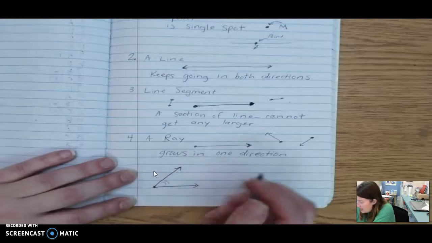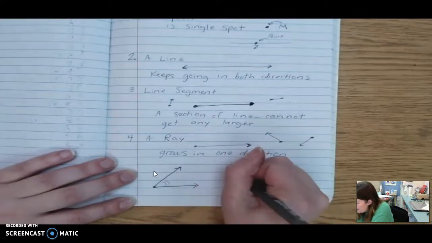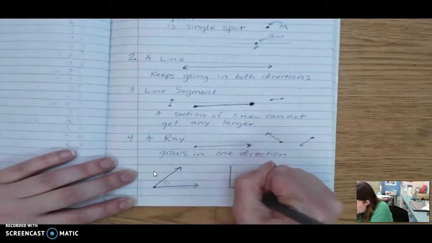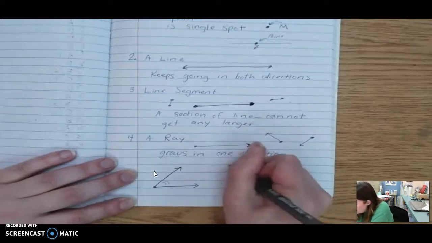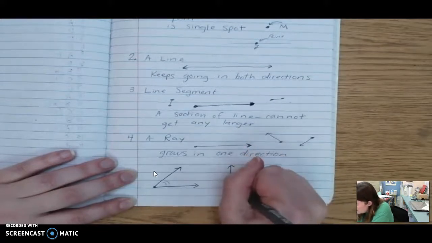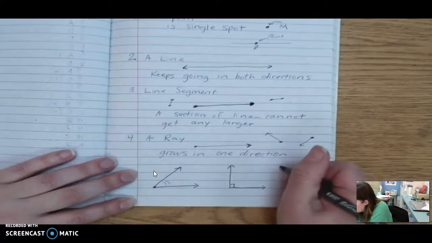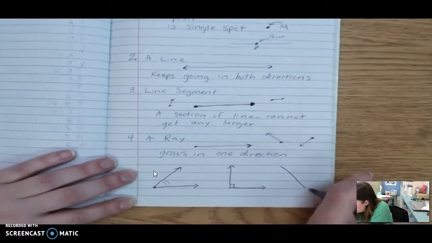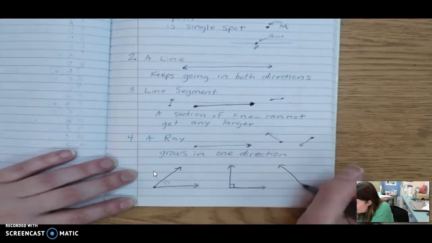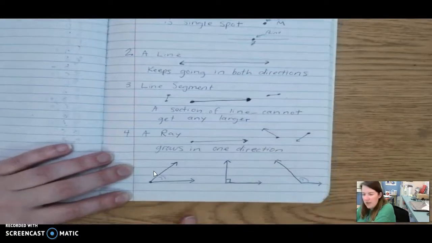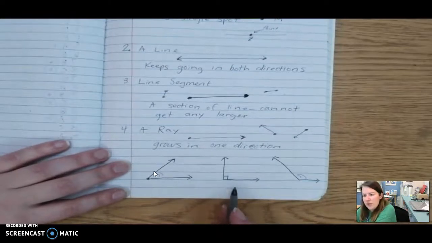This type of angle looks different. Then we have different types of angles. So we're going to study three main types. This type, I'll show you the names of these here in a minute. And this type. So this one probably looks familiar to you, or it should, from third grade.